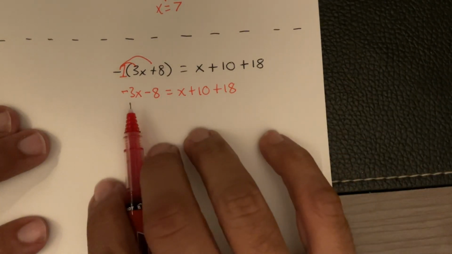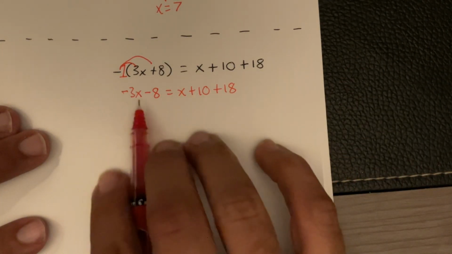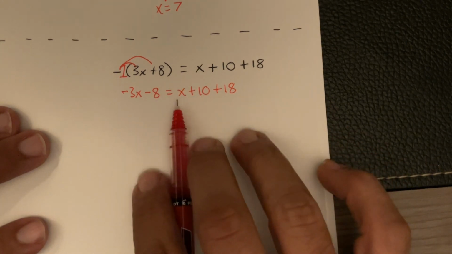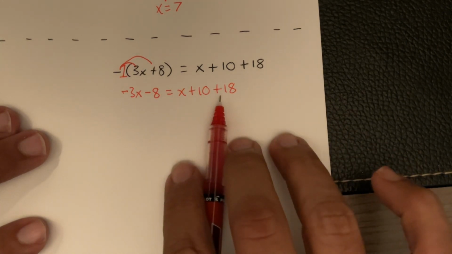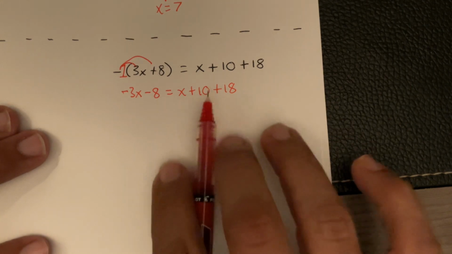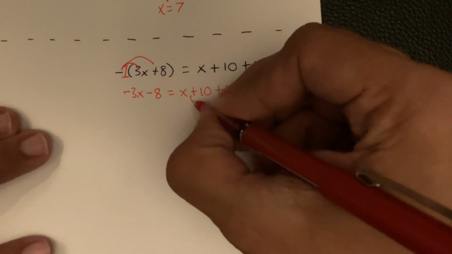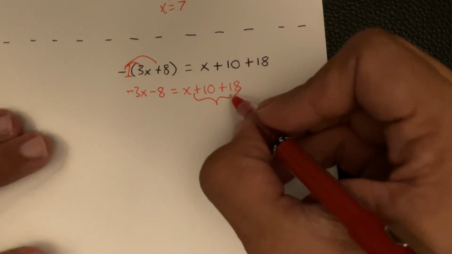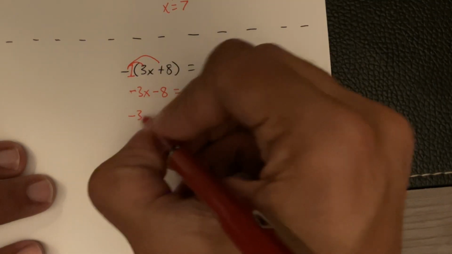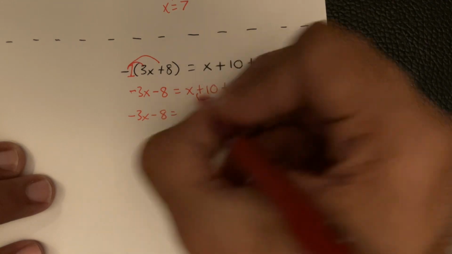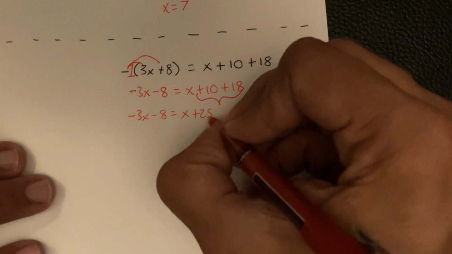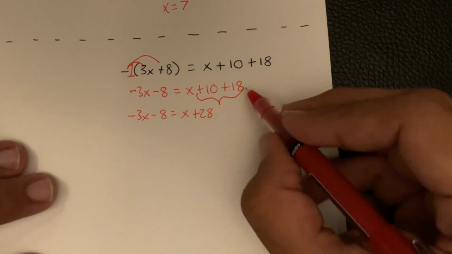So this side has been simplified. There's one x and there's one number. This side has an x and two numbers. So we still haven't simplified both sides. So now we have to simplify this side. This side has 10 and 18, which I'm allowed to put together because they both do not have letters. So nothing changes on this side. This side ends up being positive 28 because of the 10 and the 18.